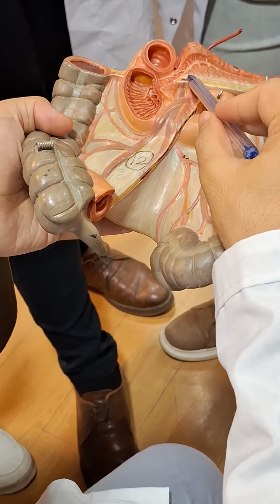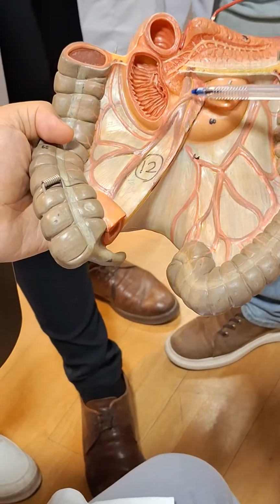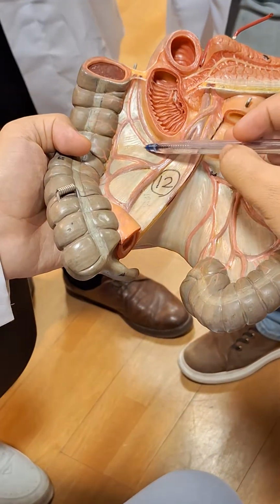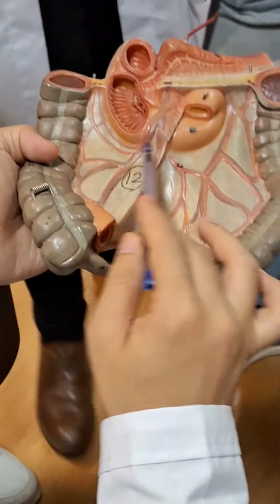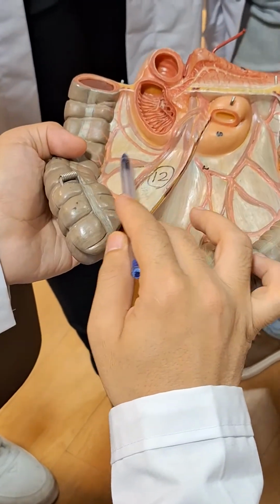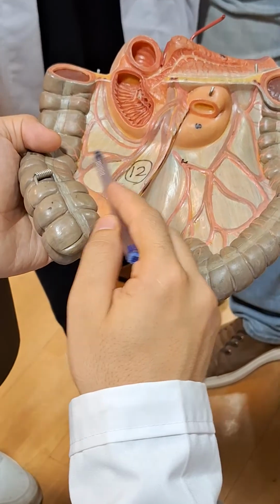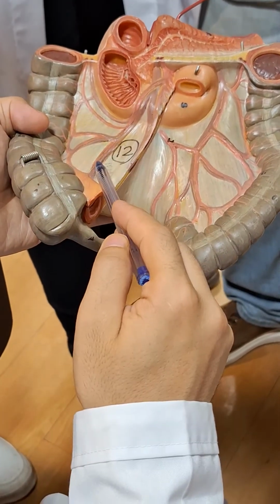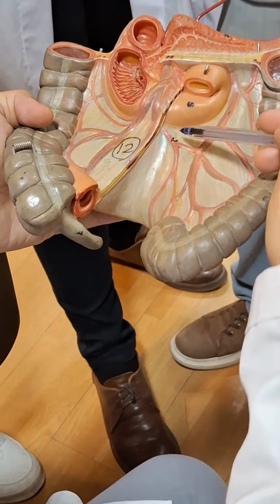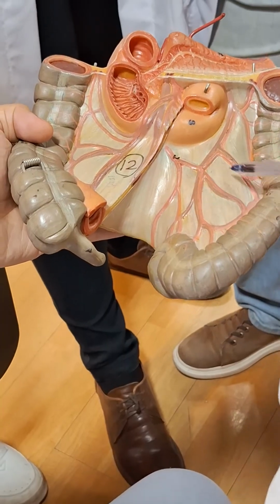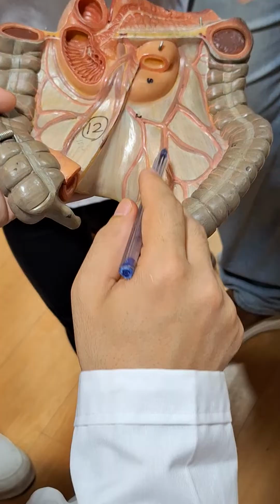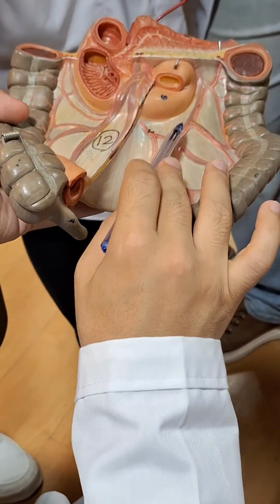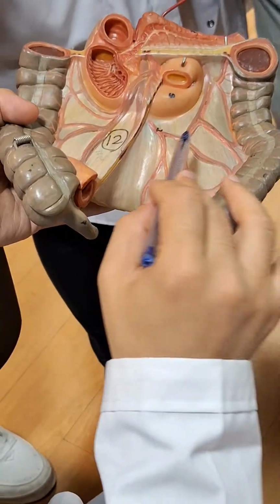So after this branch, here you can see at this part another branch. Which branches are there? Here and here, right colic and iliocolic. And another branch: these are inferior sigmoidal, superior, distal and left. They are branches of which artery? Inferior mesenteric artery.